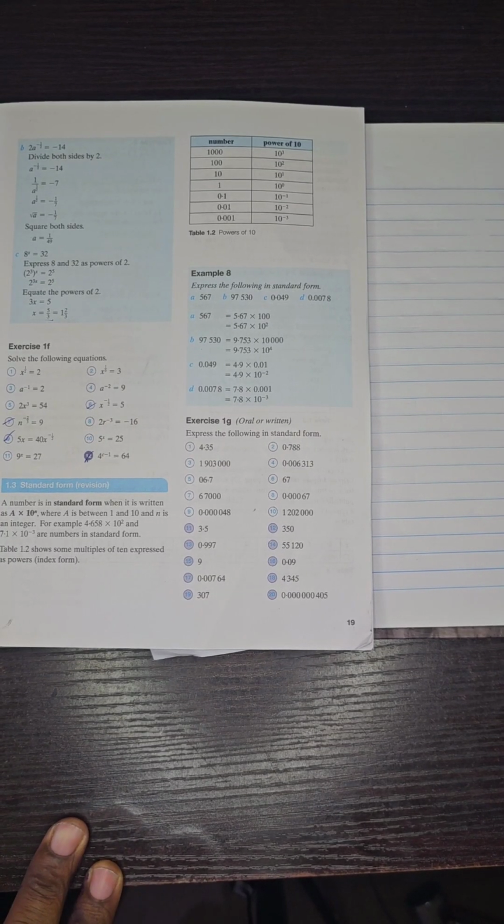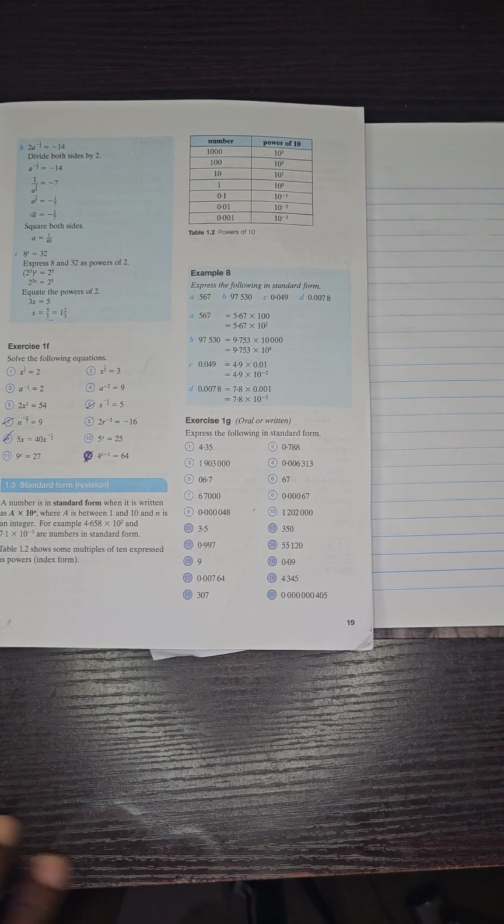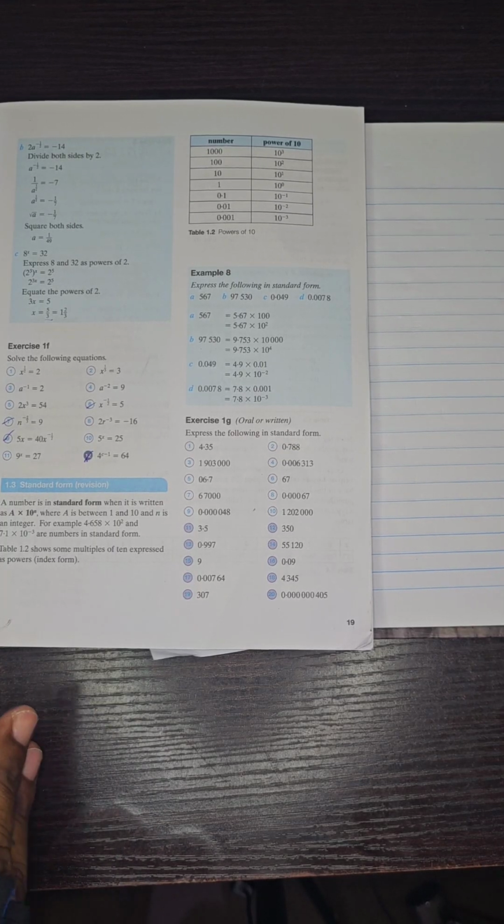In this class, we are going to deal with standard form. This is a very walkover class, it's very simple. So what is standard form? Standard form is when you are expressing a number as a product of that number and 10.